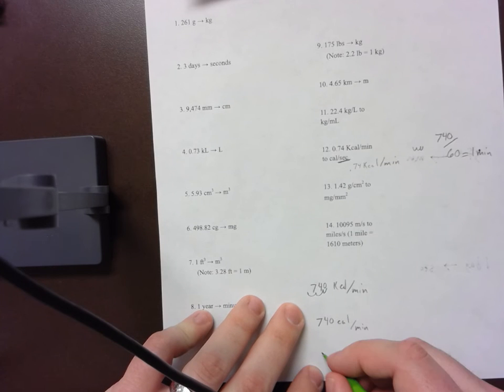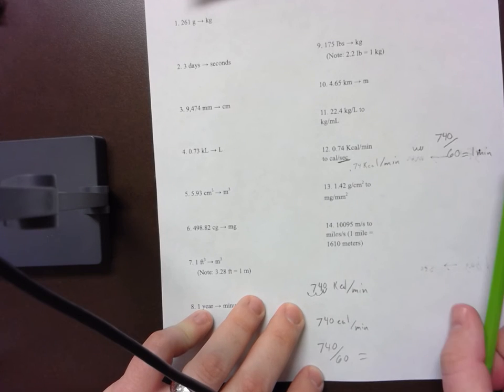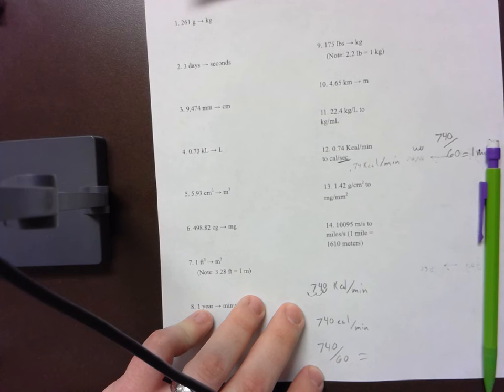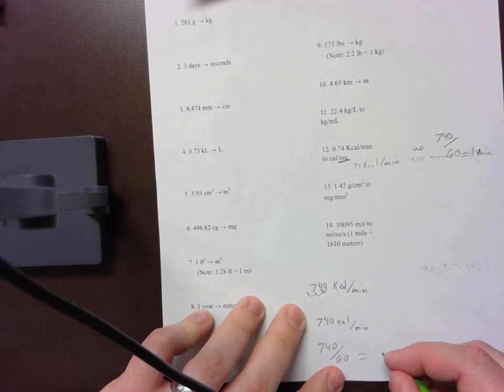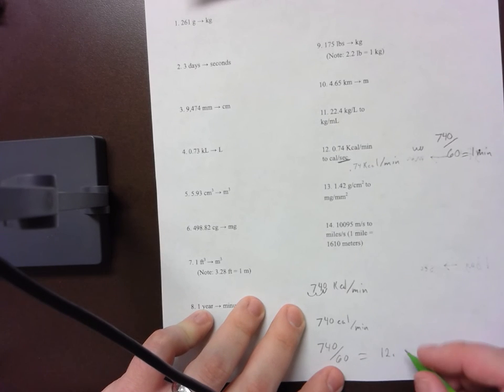So 740 divided by 60 equals, go to the trusty calculator because I know that's what you guys like to do. And your answer is 12.3, repeating if you want to do that.